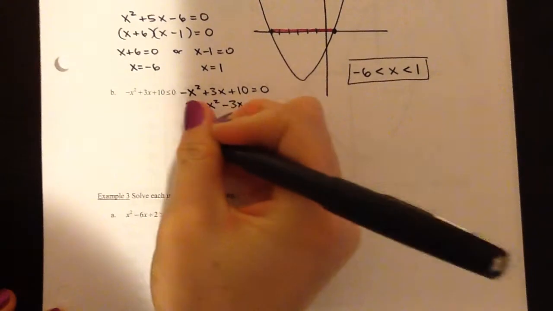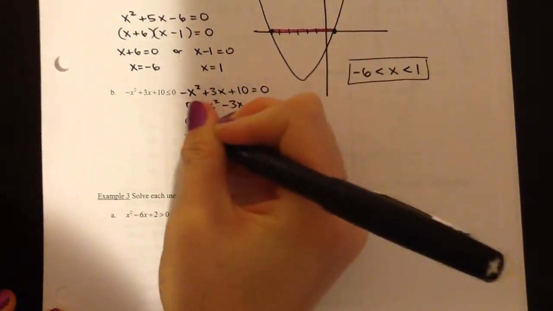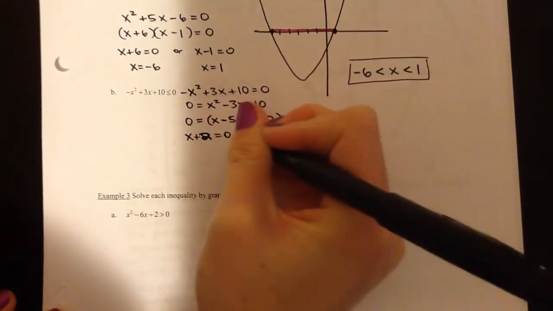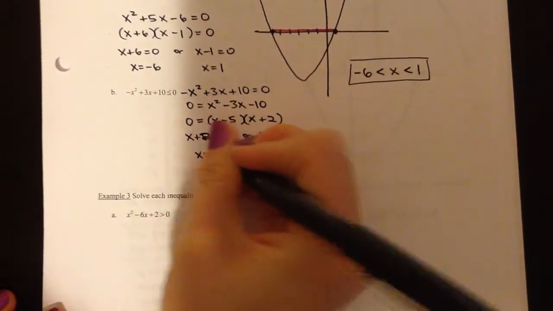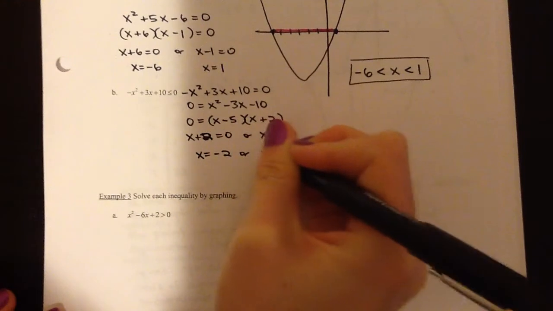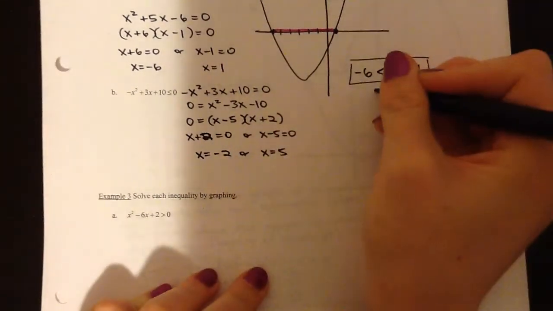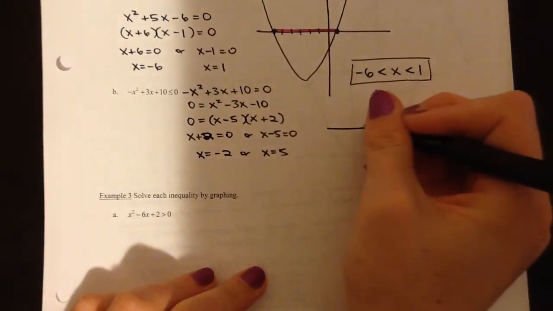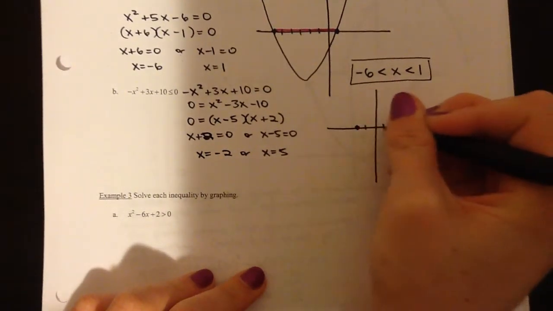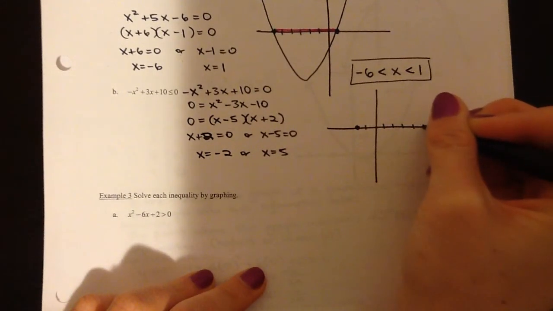Okay, so then I do the zero product property. I set these both, x plus 2 equals 0, or x minus 5 equals 0, and solve. So I get negative 2 or positive 5. Those are my two x-intercepts. So I'm going to start there. Okay, so my two x-intercepts, I have one at negative 2, and then I have one at positive 5.